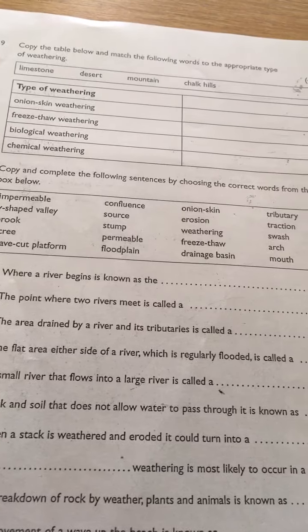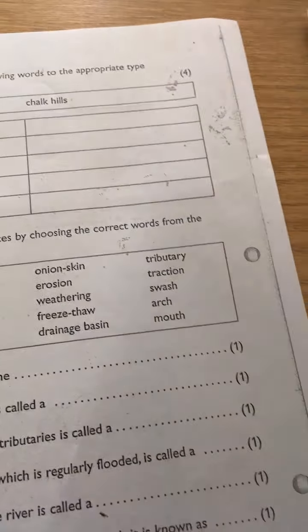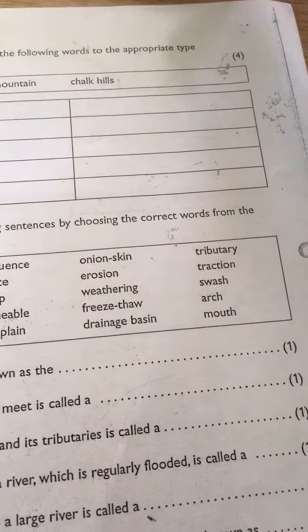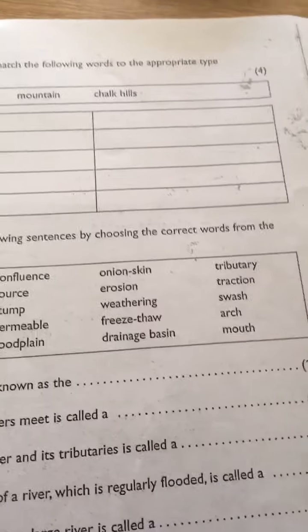Next page, let me just see, 1.5. Here's 1.6. Can't find 1.6. I must have missed a page out. Okay. Let me just check it's in this one. Well, yeah, I missed a page out. Never mind. Let's get on with what we got here.